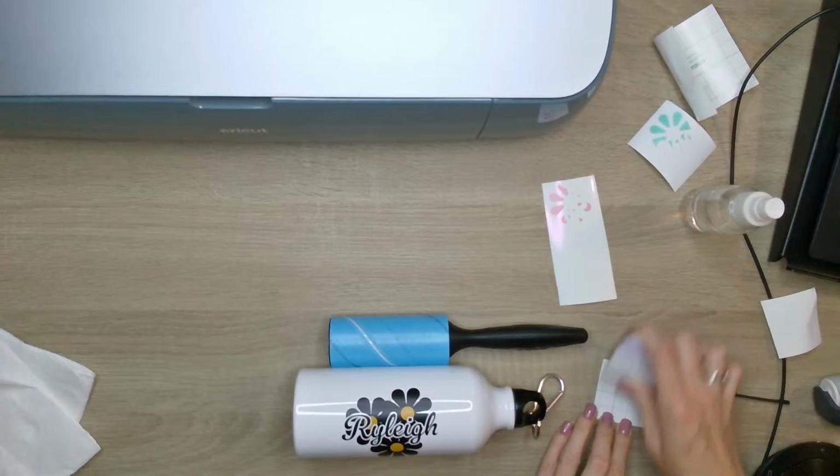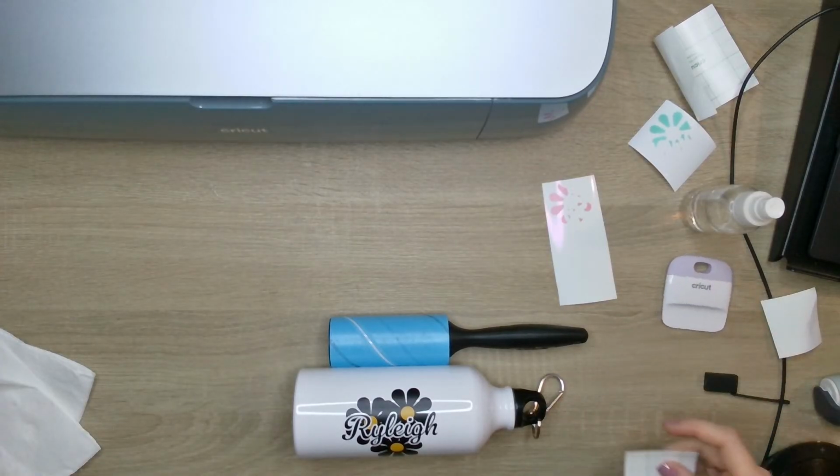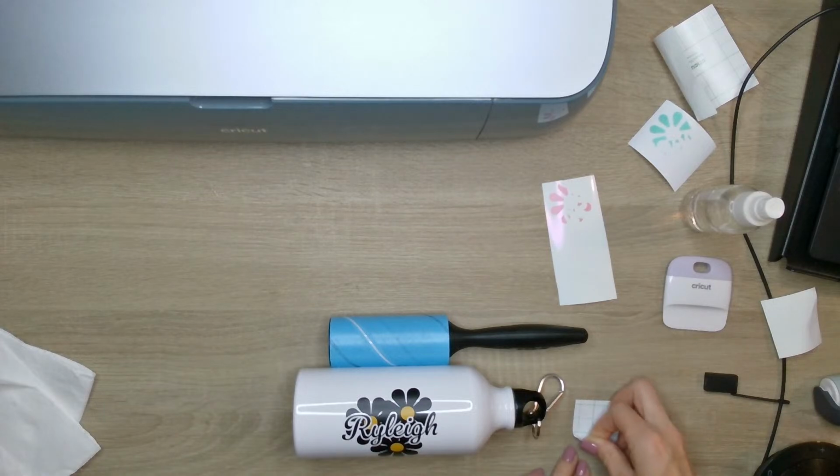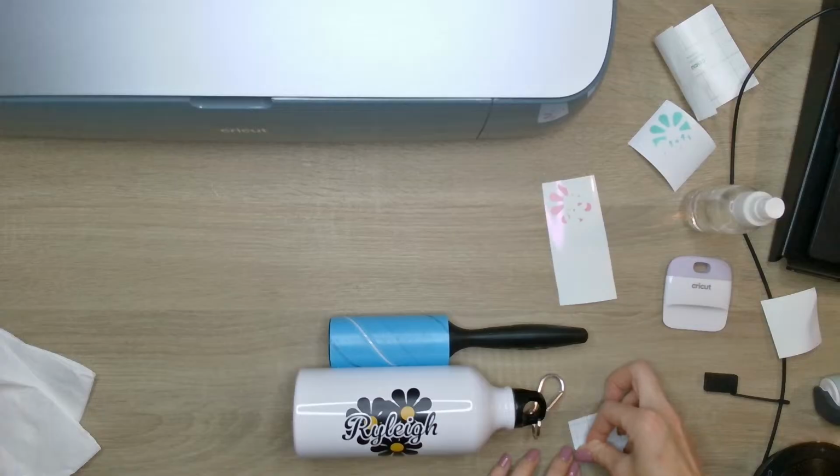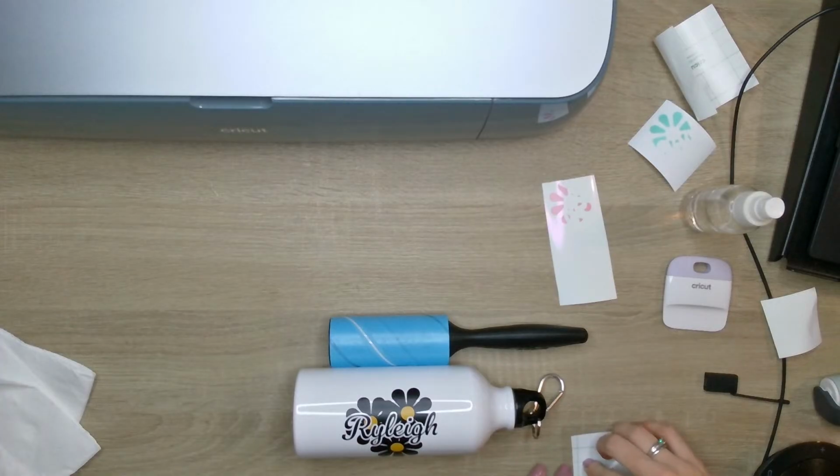Give it a scrape from the back. And again, work with your vinyl, not against it. So you're going to see which way it wants to lift and which way it is fine with just being. Here we are.